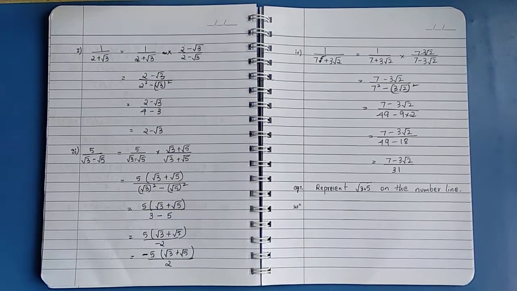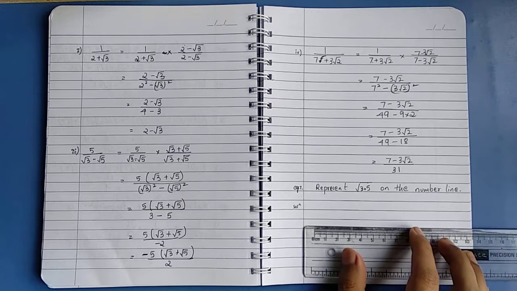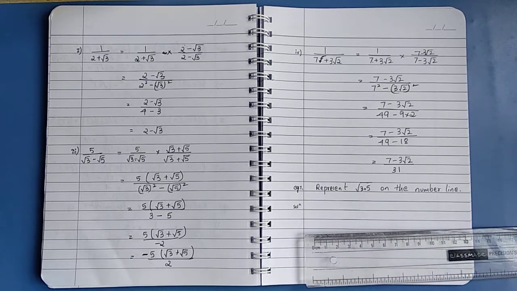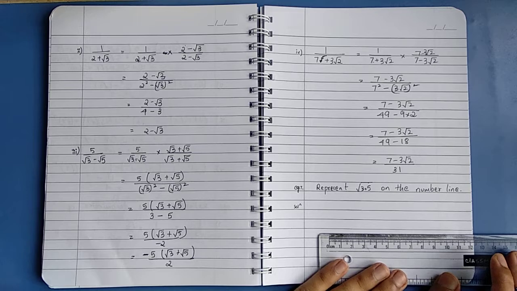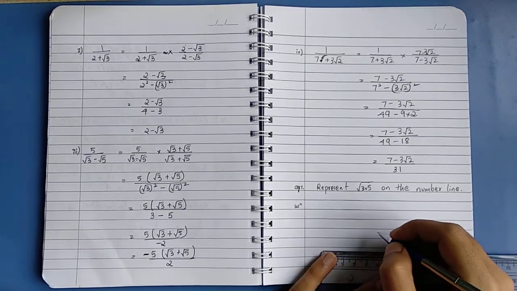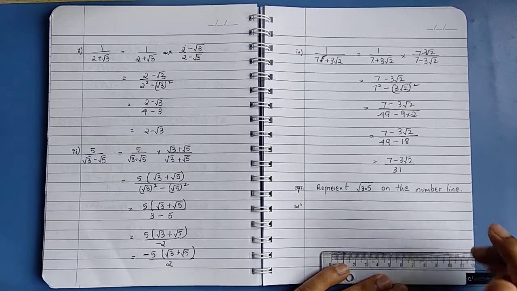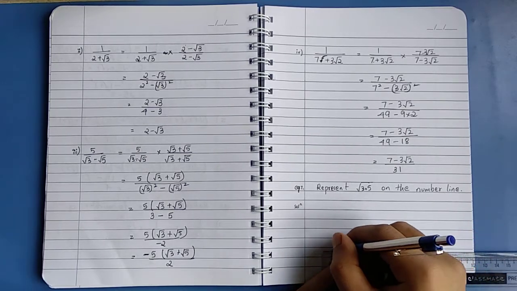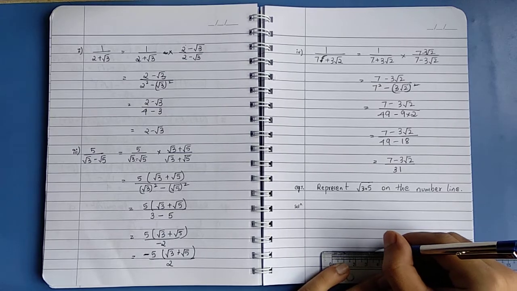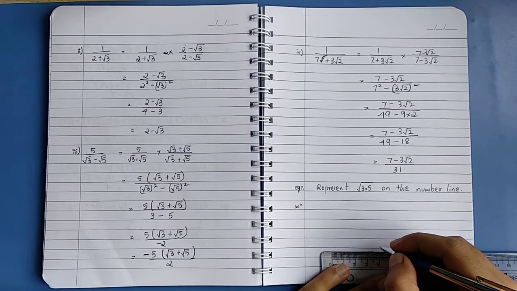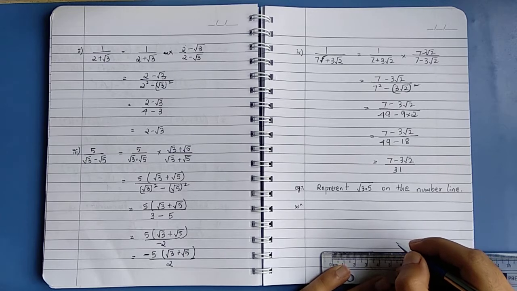In this you need to be very careful with your steps. First step is to take the length whatever is given to us. So we are taking 3.5 as our main scale.